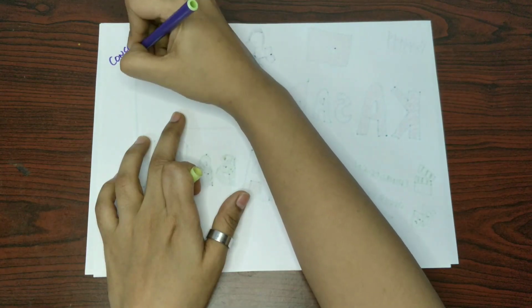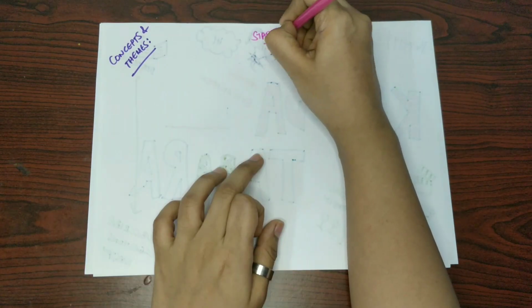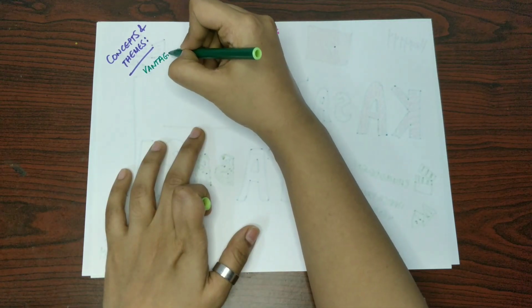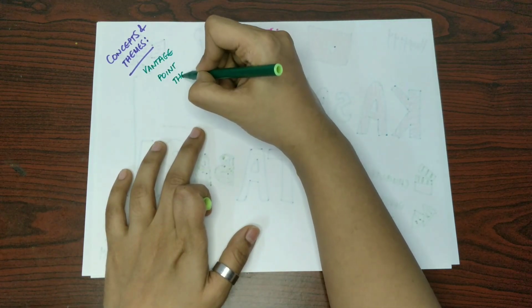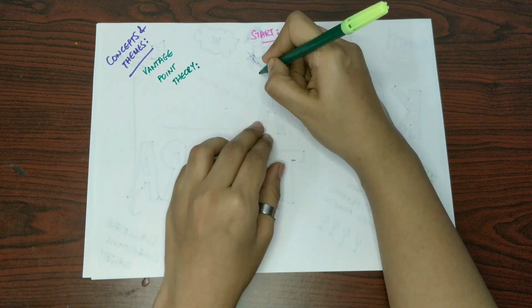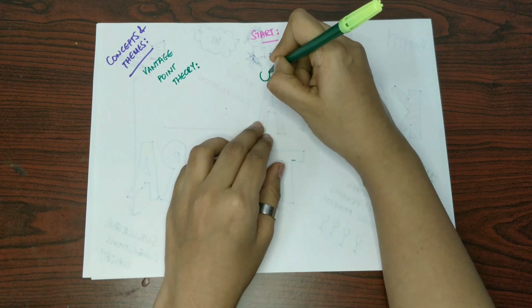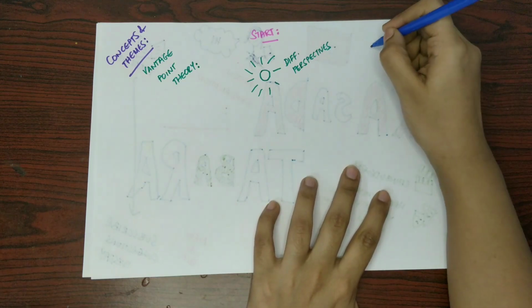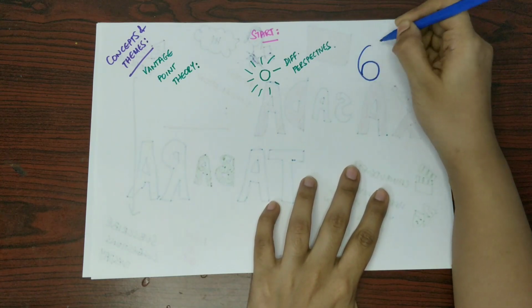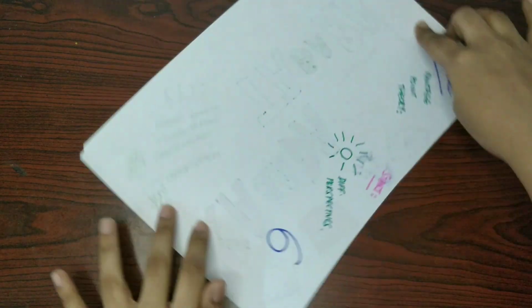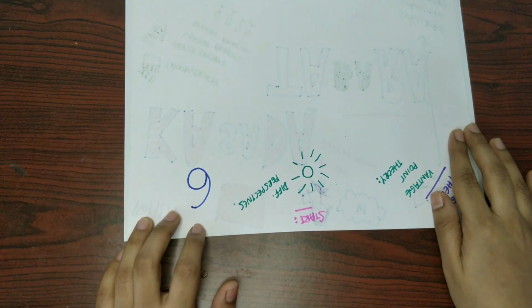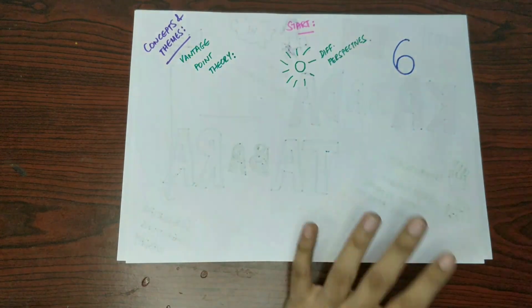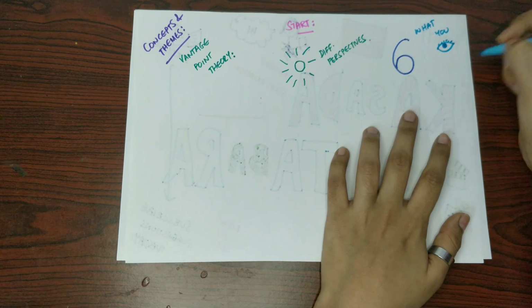Okay, so jumping into the concept and themes. At the start of the movie itself, we explain two major concepts of this movie. One being the vantage point theory, which pretty much means that even if you're looking at something from one particular perspective, there are for sure multiple perspectives to it. For example, if I'm drawing a 6 over here, it can also be perceived as a 9 by somebody else. So you see, there are different perceptions and it's not exactly what you always see.